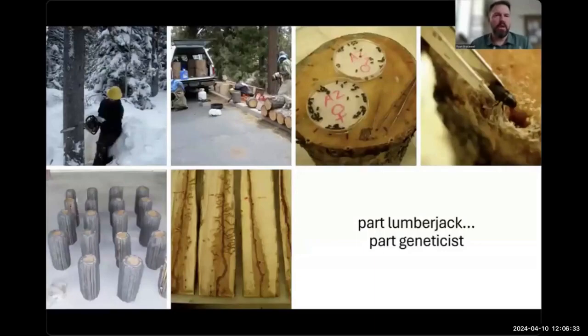So just to quickly point out what some of these methods that we use look like, this is how we go about crossing some of the beetles to try to get some of these results.